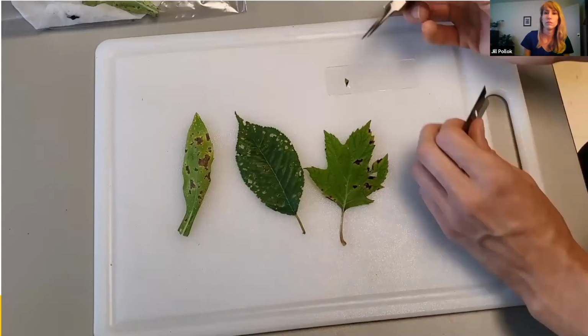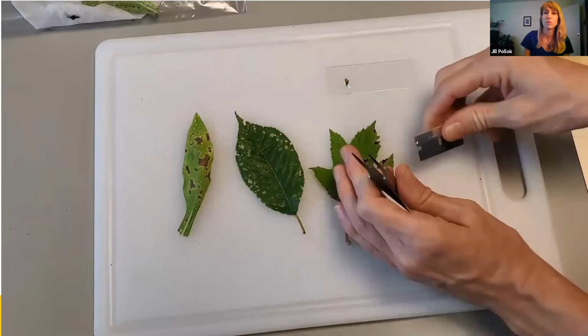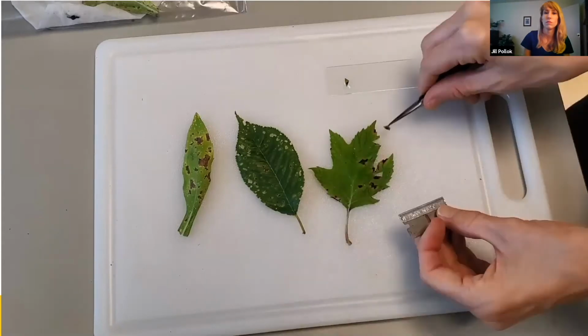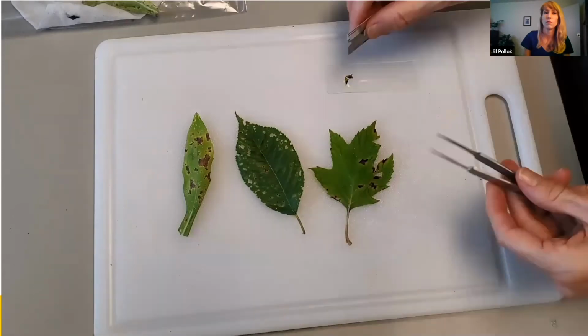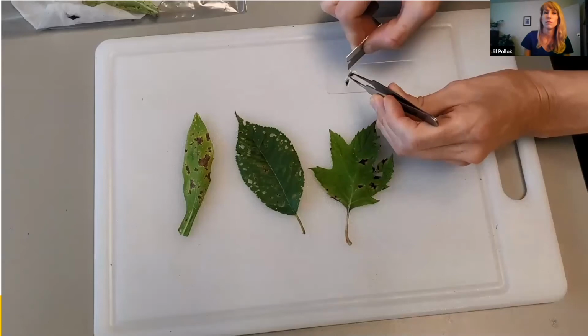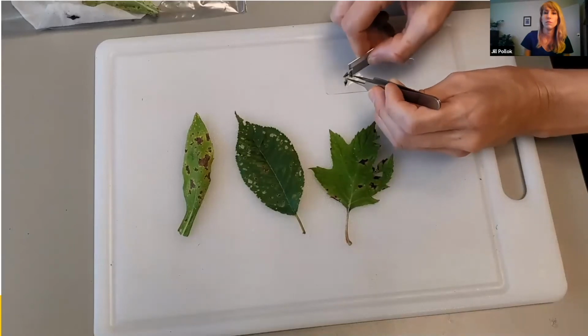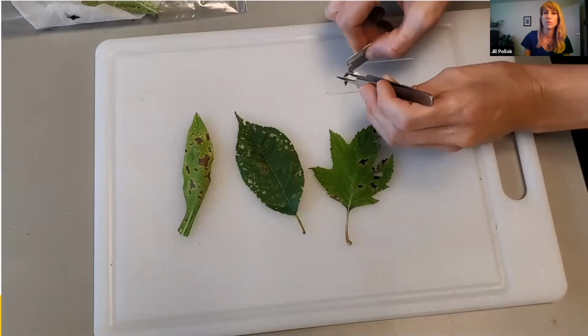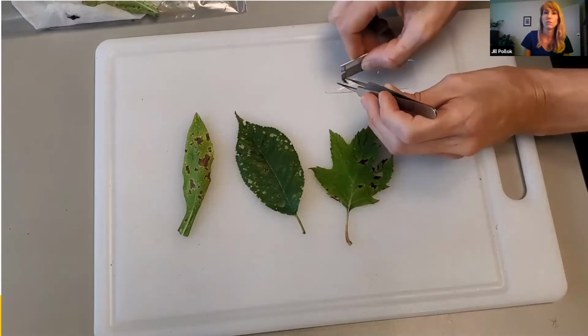And cut out a few pieces. And then once they're in that water droplet, then I just cut them into a lot more pieces, tiny little slivers. And so what this does is if there are bacteria in that leaf spot, they'll stream out of the tissue into the water droplet, and I'll be able to see it under the microscope.